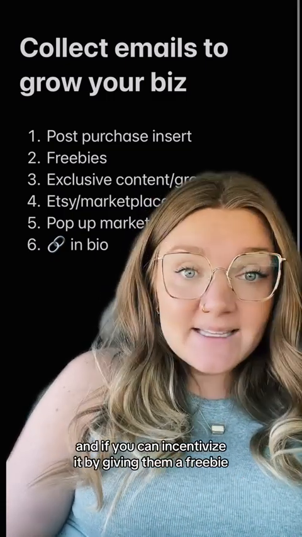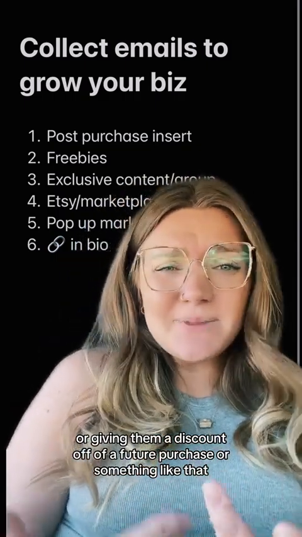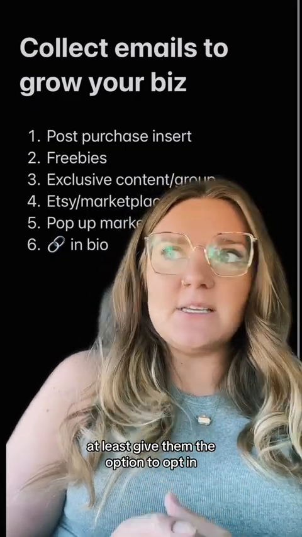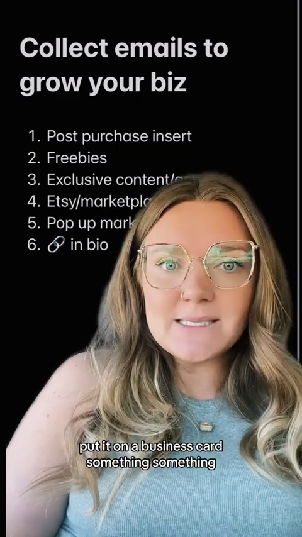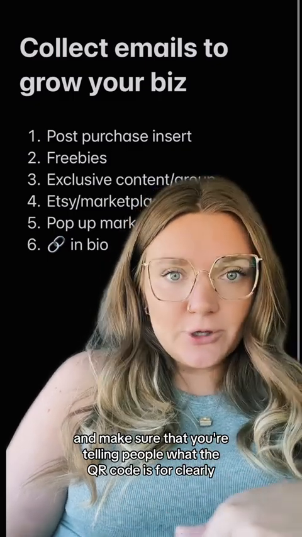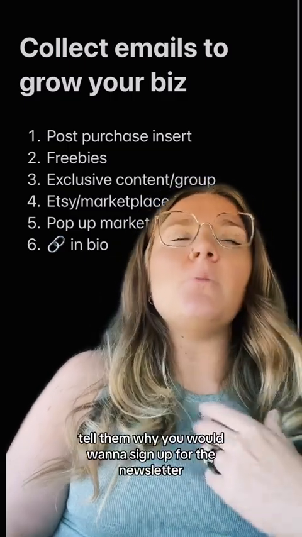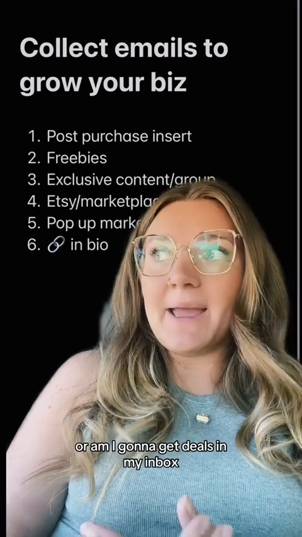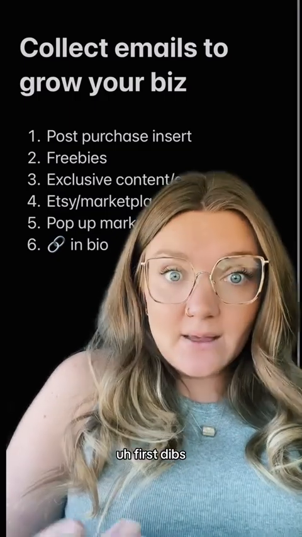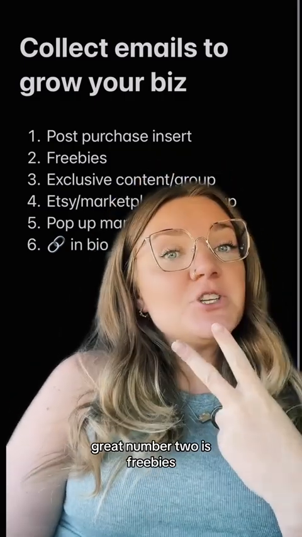And if you can incentivize it by giving them a freebie or giving them a discount off of a future purchase or something like that, do that. If you can't do that, at least give them the option to opt in. Print it somewhere in your package, put it on a business card, something, and make sure that you're telling people what the QR code is for clearly so that they know. So don't just say like, sign up for our newsletter. Tell them why you would want to sign up for the newsletter. Am I going to get deals in my inbox? Am I going to get new products, first dibs? What am I going to get? Be specific.